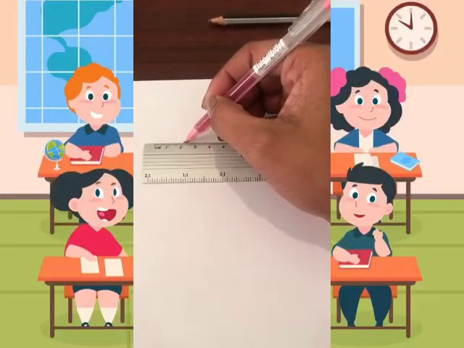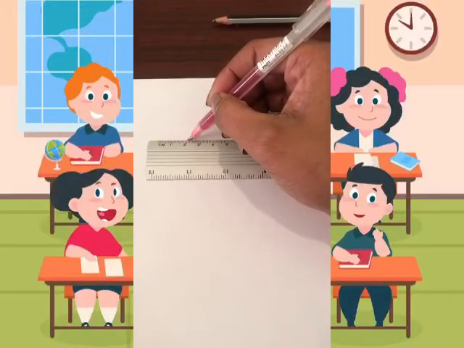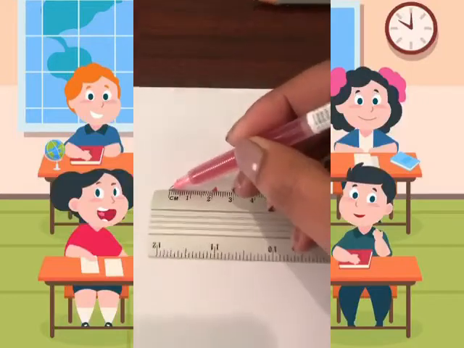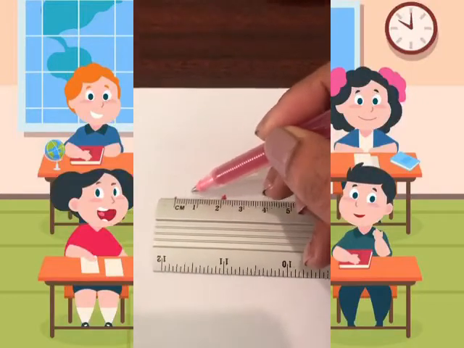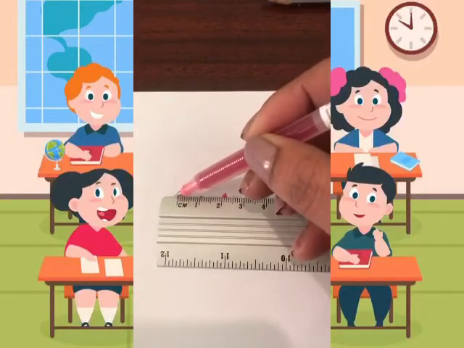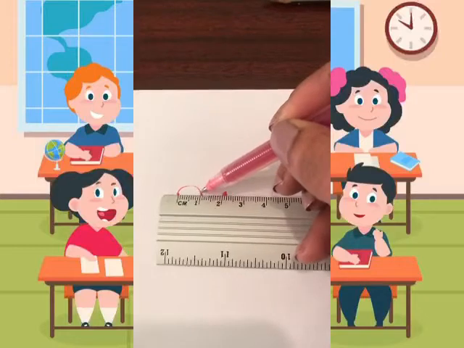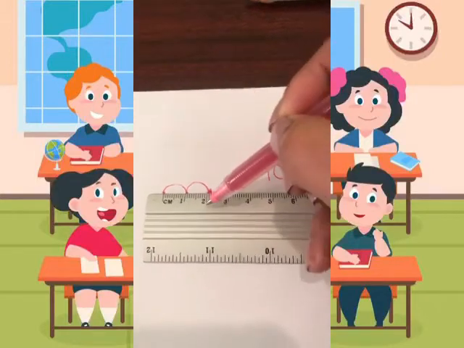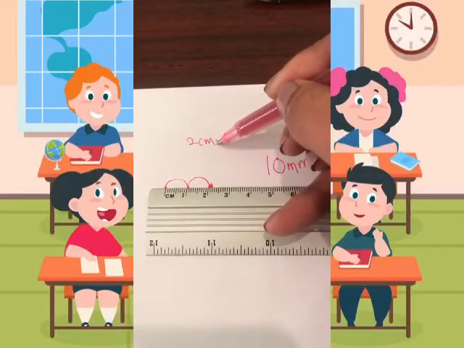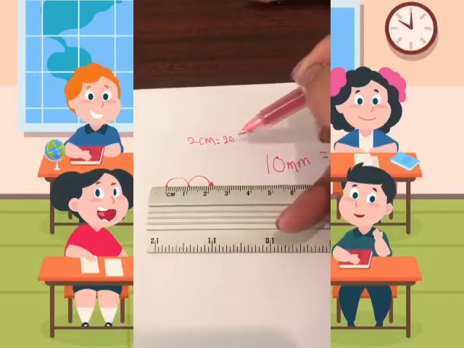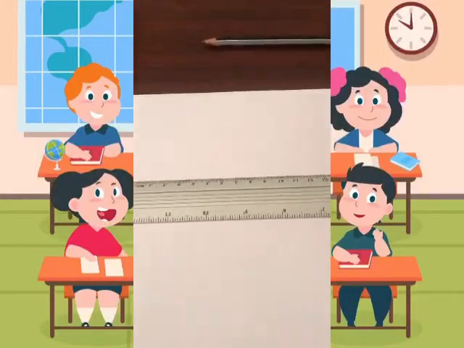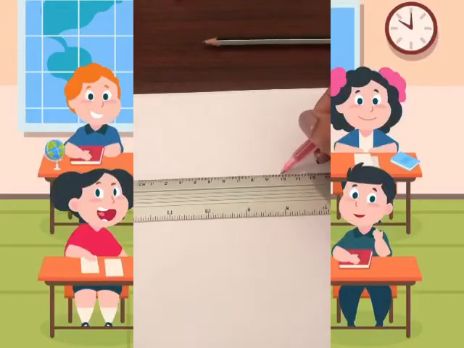Okay, students, so let's look at this 2 right here. How many millimeters would we have in there? We now established that from this little tick here to 1 is 10 millimeters. So now we can count 10, 20. So 2 centimeters is now equal to 20 millimeters.